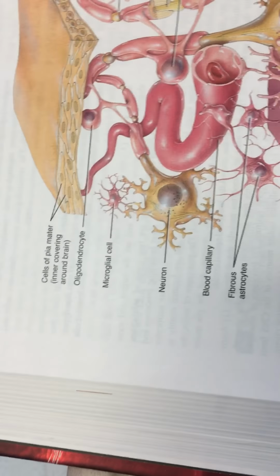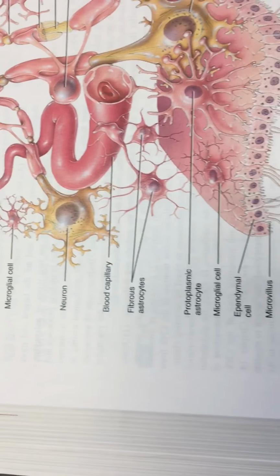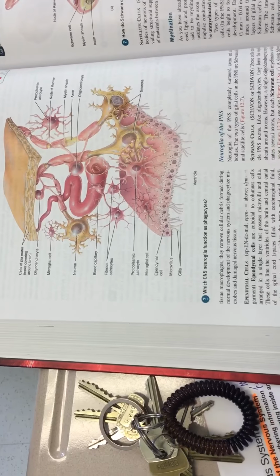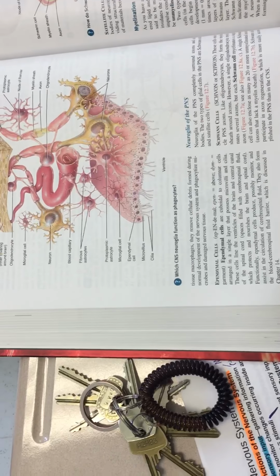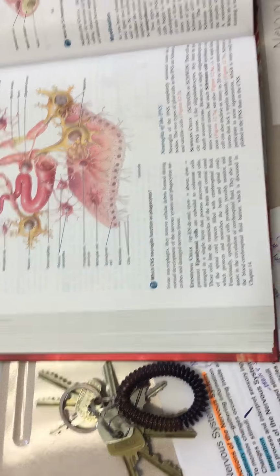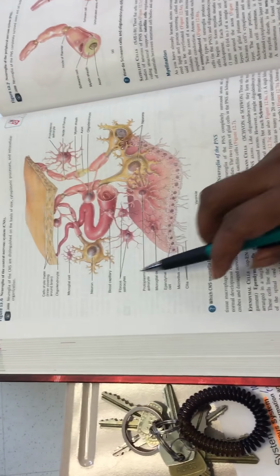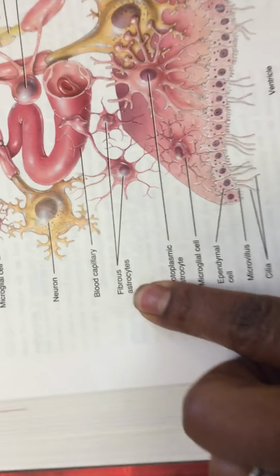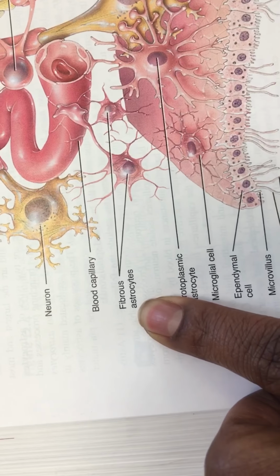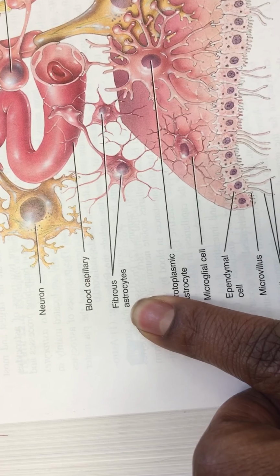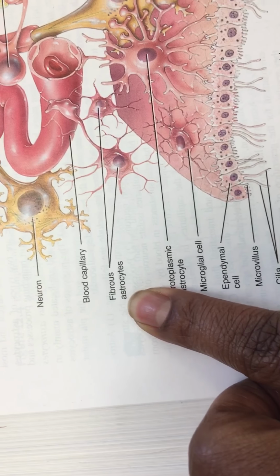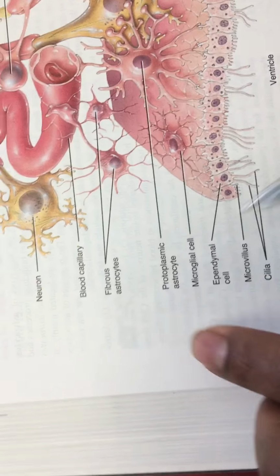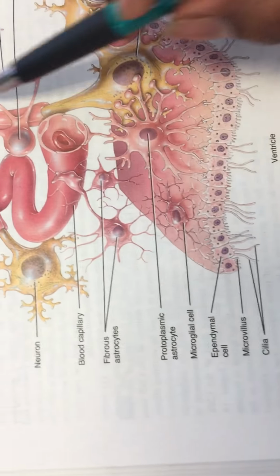The job of the microglial cell is basically to keep the tissue and all the surrounding area clean, and it does that by phagocytizing the cells that are around it. That means to engulf, kind of like to eat. The next one is going to be an astrocyte. As you can see, it looks like it's a little star-shaped cell. The job of this cell, called an astrocyte, is to protect and support the surrounding tissues.